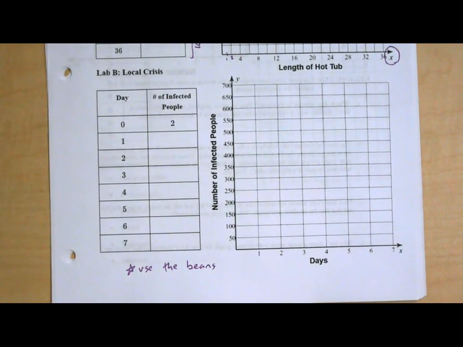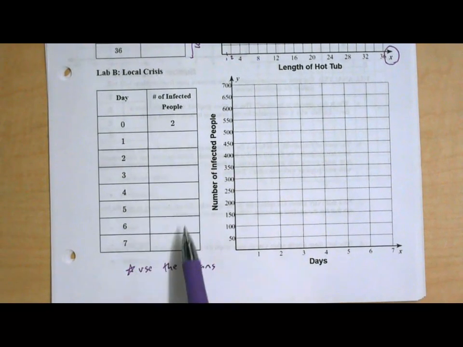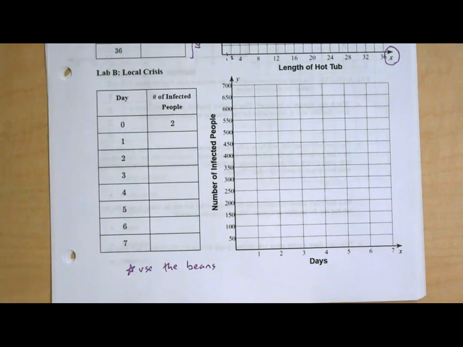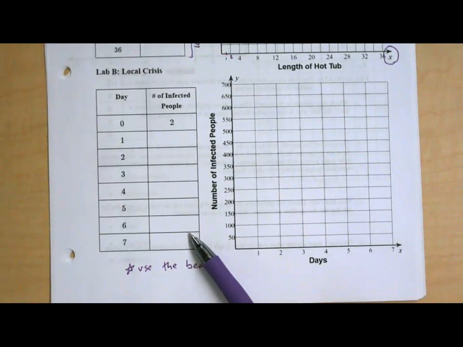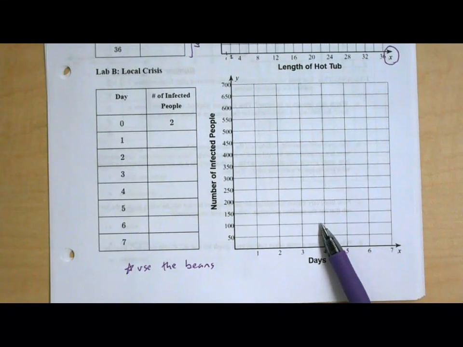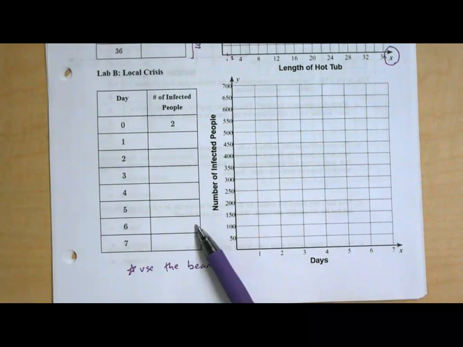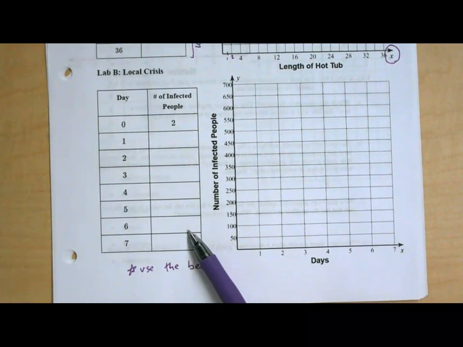Okay, I will tell you that a lot of people look at this and they think they know how the table is going to go without actually counting out the beans, and a lot of times they end up being incorrect and having to go back and redo their table. Feel free to ask me about your table for Lab B before you make your graph. Call me over to your group if you'd like me to check your table before you make your graph. This is the one that people tend to make the most mistakes on. Okay?